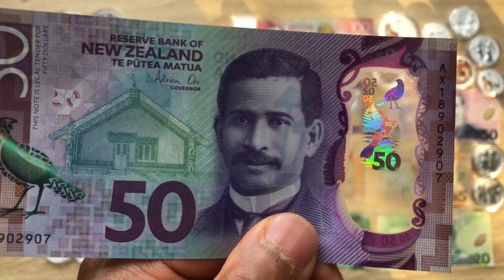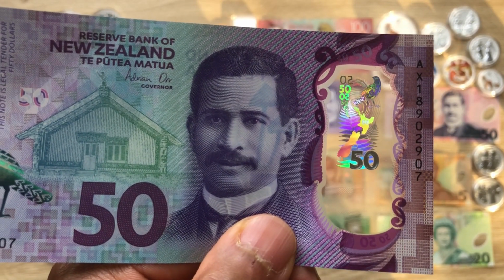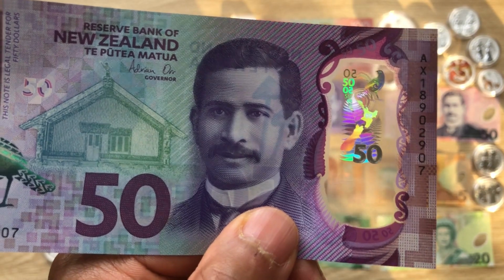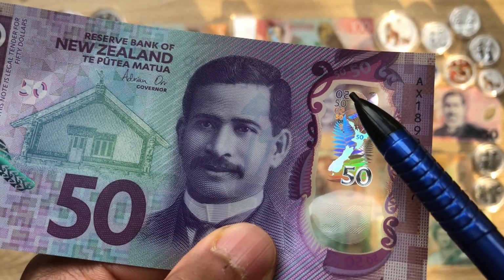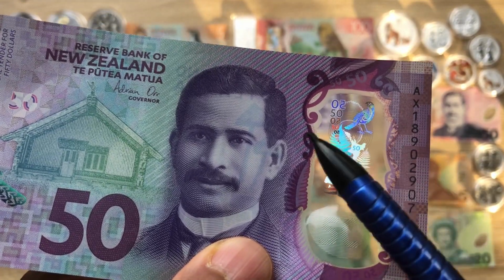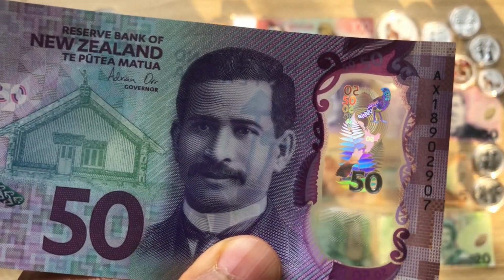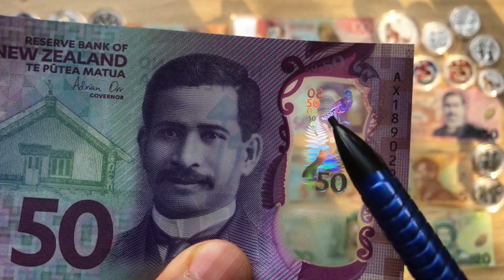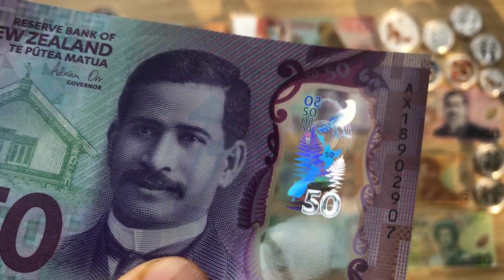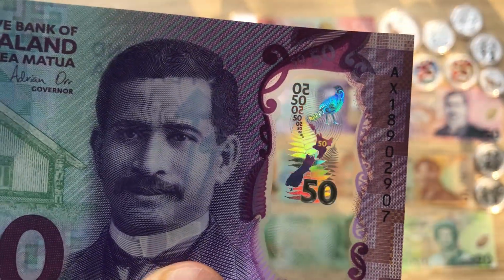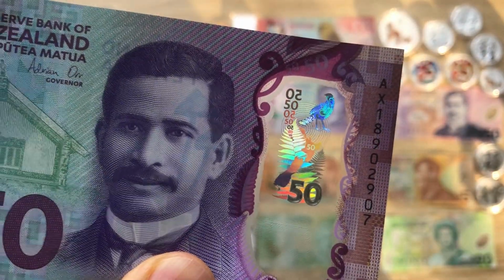Yes, incredible. Anyways, moving on to the look and tilt analysis, we can see that on this window we have something called holographic numbers, the reverse 0550 as you tilt the note. And we have your holographic bird as well here. It does change color as we tilt it, showing the authenticity of the security feature.